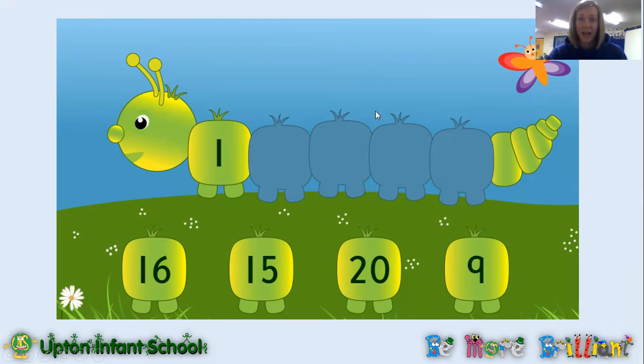And then the next one, and the next one, until you've got the biggest number right by his tail. So have a little look at those numbers that have wandered off down the bottom of the screen. And on your whiteboards, can you order the numbers from the smallest to the biggest? Pause the video here and have a go at ordering those numbers.